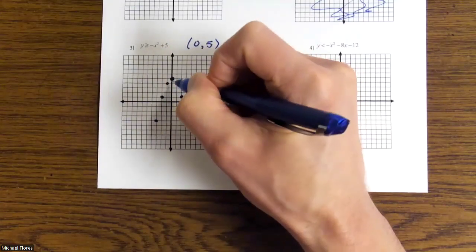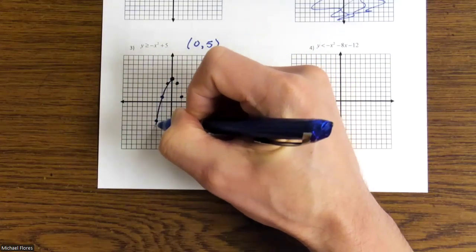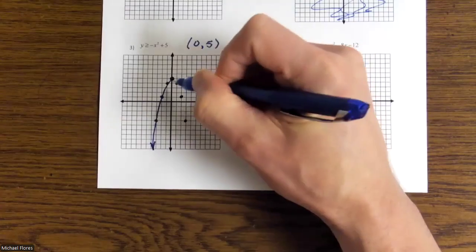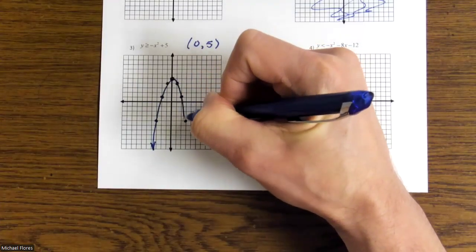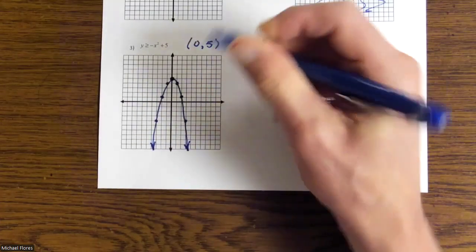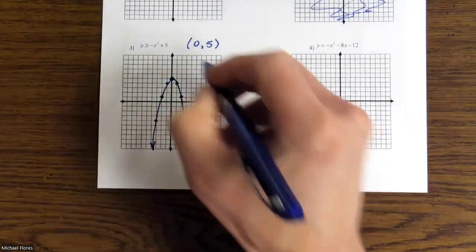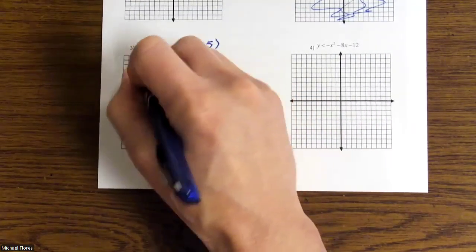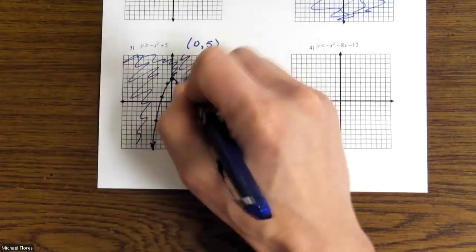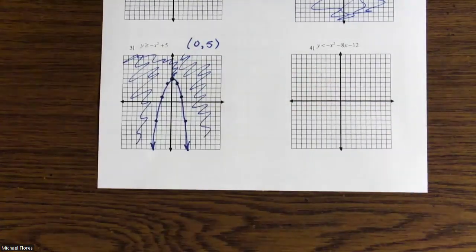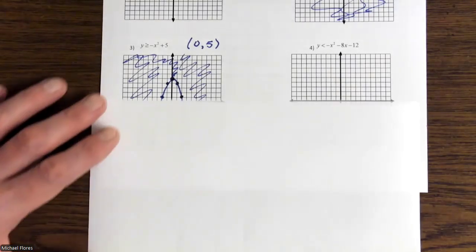This is an equal to statement, so you want to make sure this is solid. And since it is a greater than, you would want to shade above the parabola. Everything outside here. The next example, that's not written in vertex form, that's written in standard form.